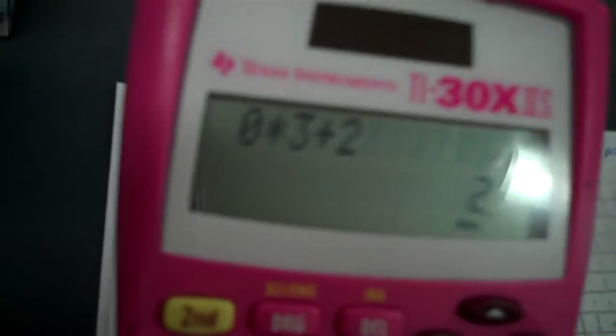Okay, so I'll take 0 times 3 and then just plus 2. That's going to be 2. Then I will go 1 times 3 is 3, plus 2 is going to be 5. Now 2 times 3 would be 6, and plus 2 would be 8. Then 3 times 3 would be 9, plus 2 would be 11. Okay, so I'm good to go.